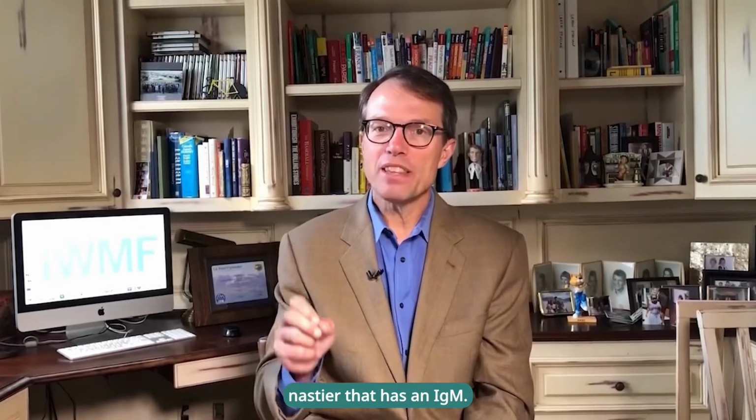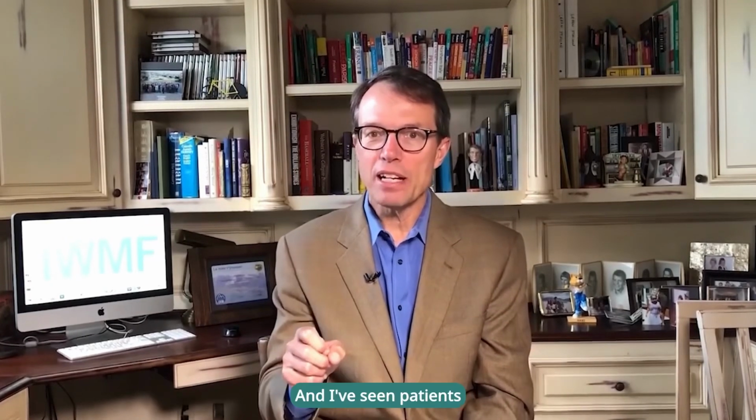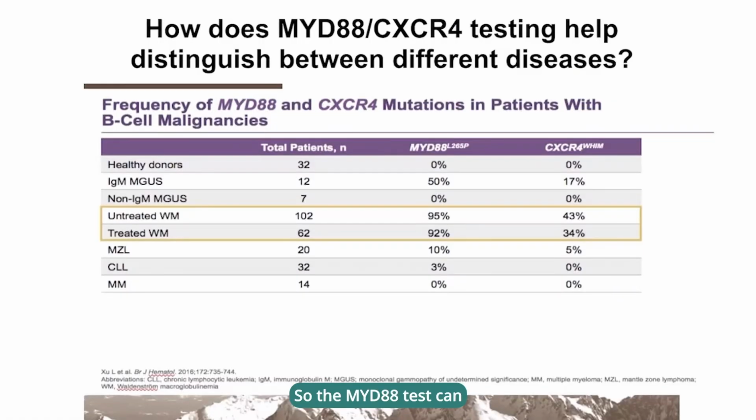Multiple myeloma is nastier, that has an IgM. And I've seen patients diagnosed with Waldenstroms who have IgM myeloma and treated inappropriately because of that. So the MYD88 test can help us very, very much in distinguishing IgM myeloma from Waldenstroms, because in IgM myeloma, we do not find an MYD88 mutation.